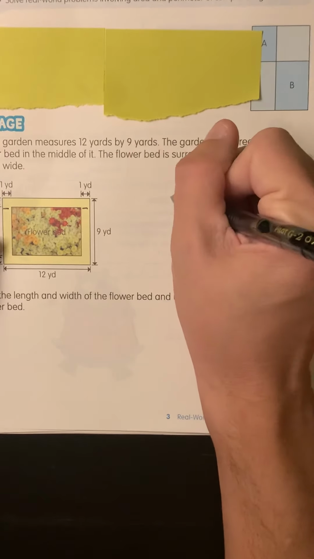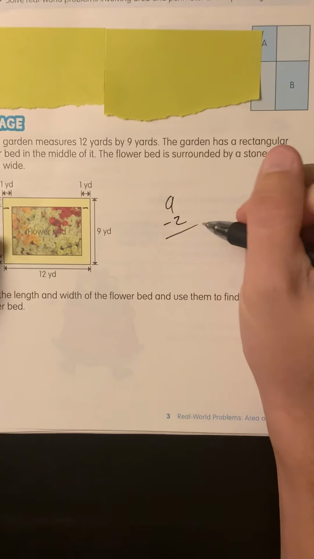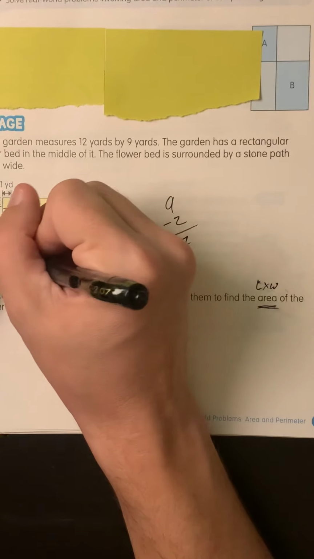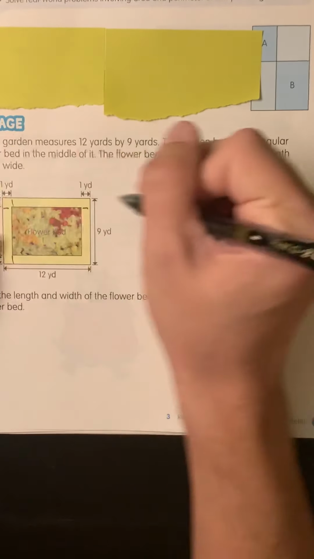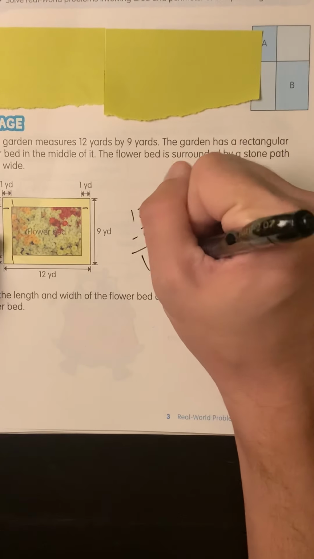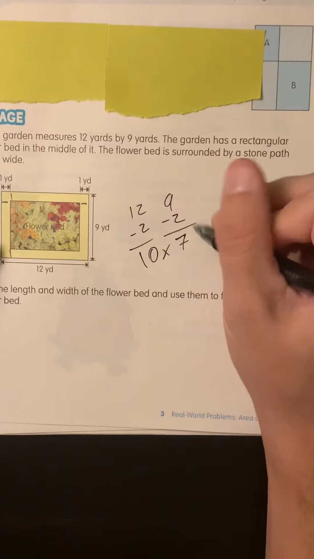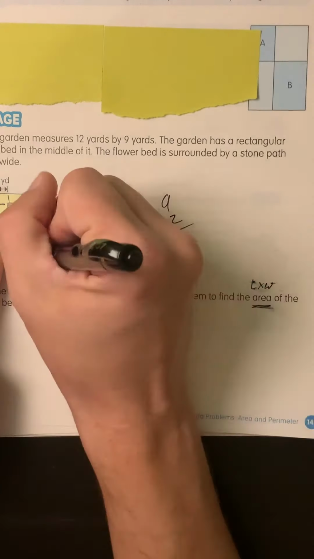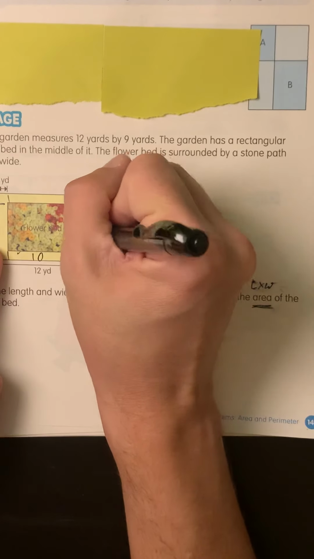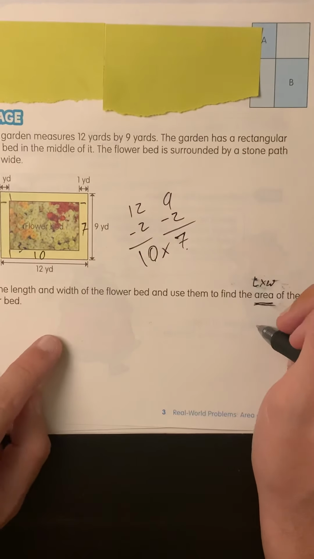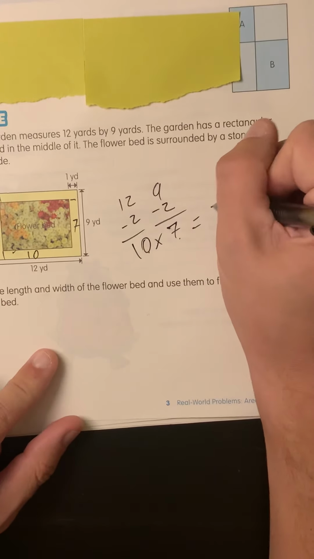So if I subtract 9 minus 2, that gives me a width of 7 yards. And then if I subtract 12 minus 2, that gives me a length of 10 yards. Now that I've subtracted this down, I know that this is 10 yards and this is 7 yards. If I multiply my length times my width, that will give me my area. So 10 times 7 equals 70.